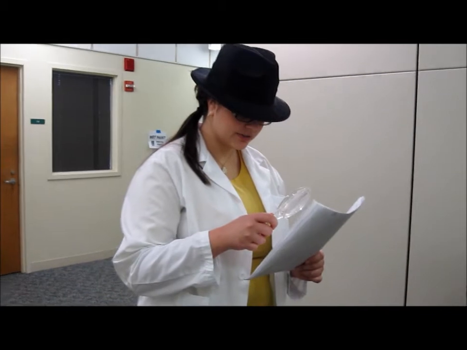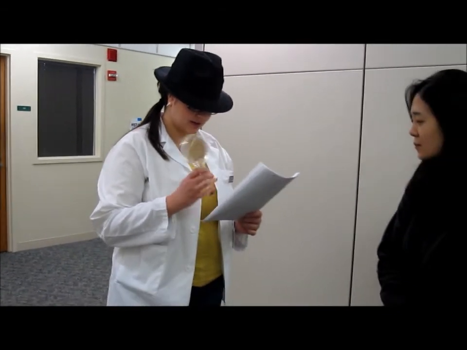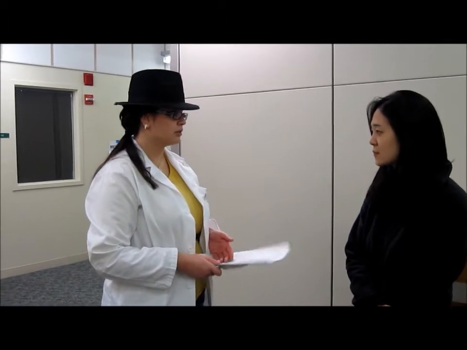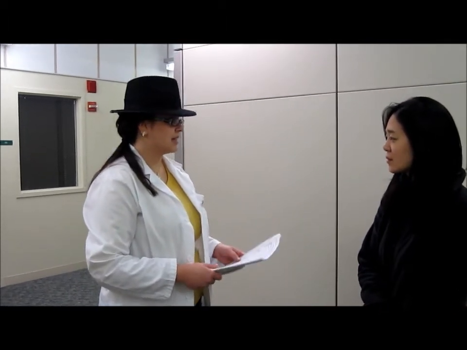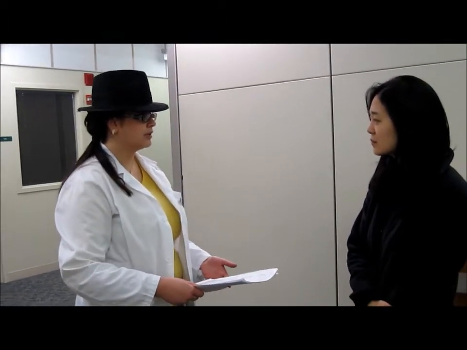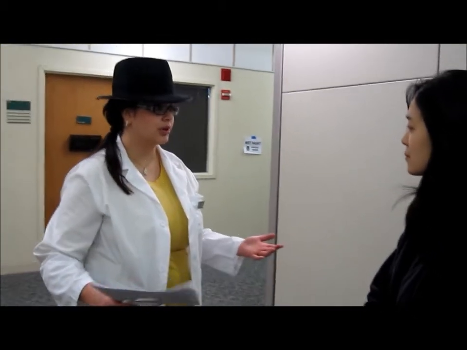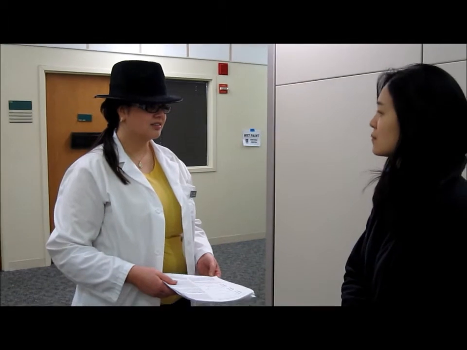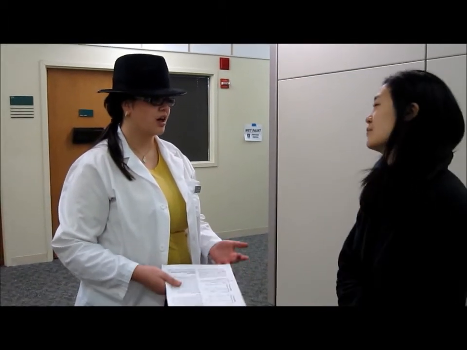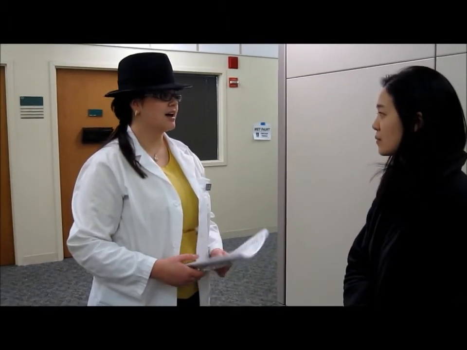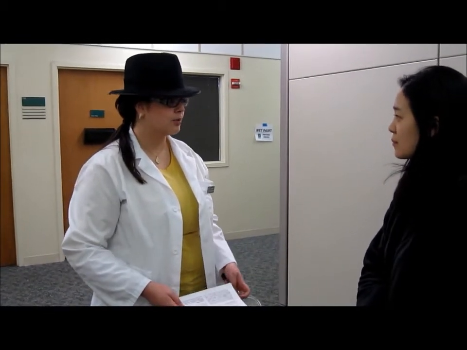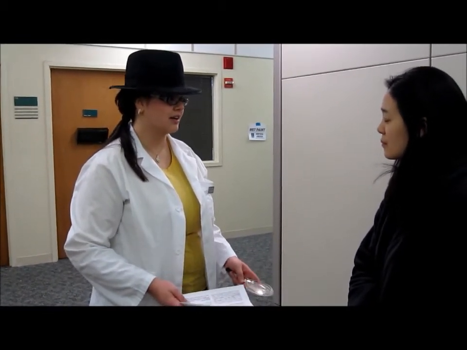Let's see, interesting. Aha. It says here that you have low hemoglobin, which makes sense. You have low hemoglobin. Oxygen is not being distributed right throughout your body. So you feel tired. You've lost your appetite. You've lost weight. This is a sign of anemic hypoxia. But I would check with your doctor. So go see your doctor.